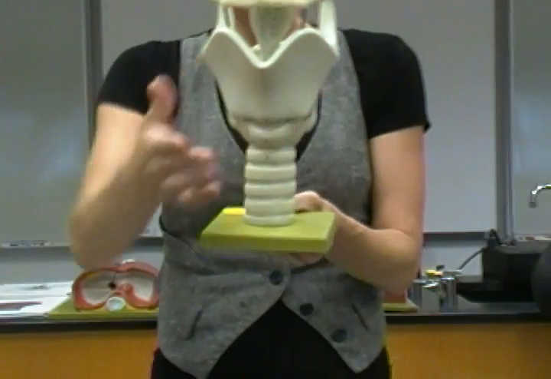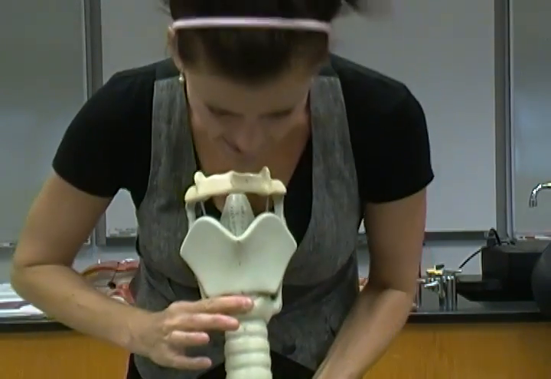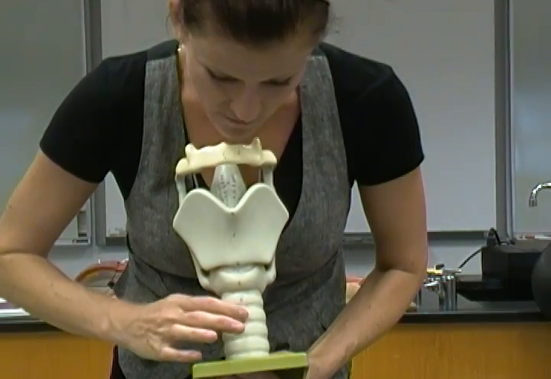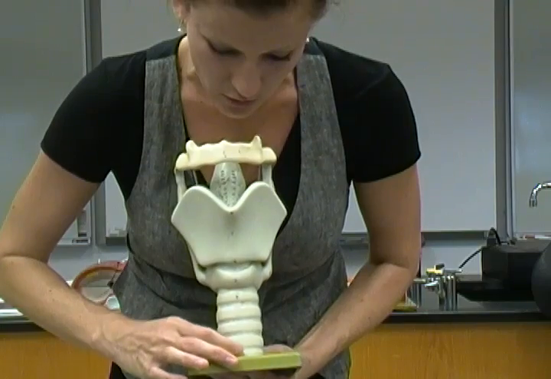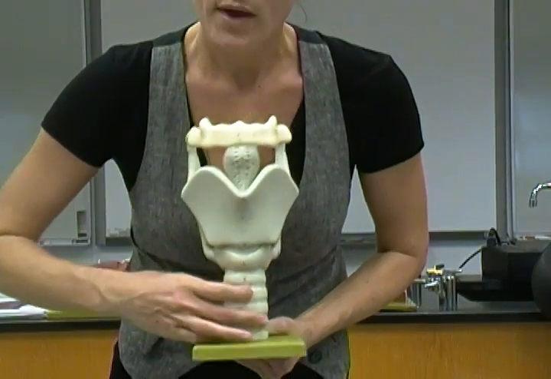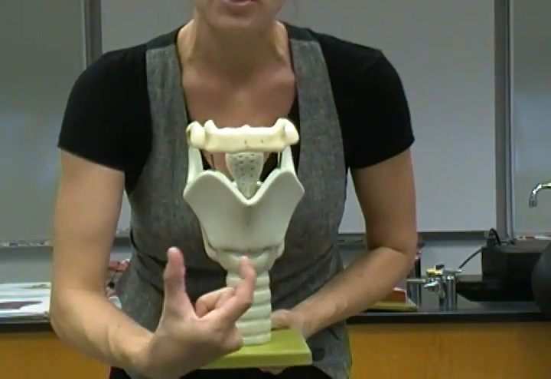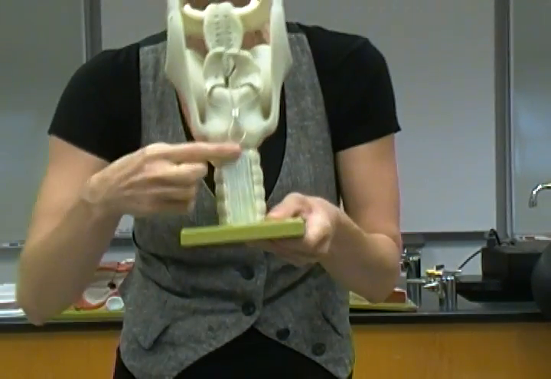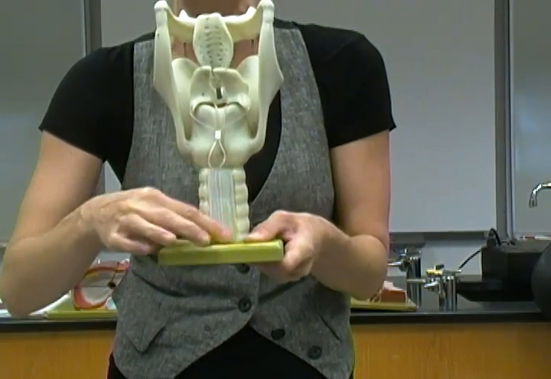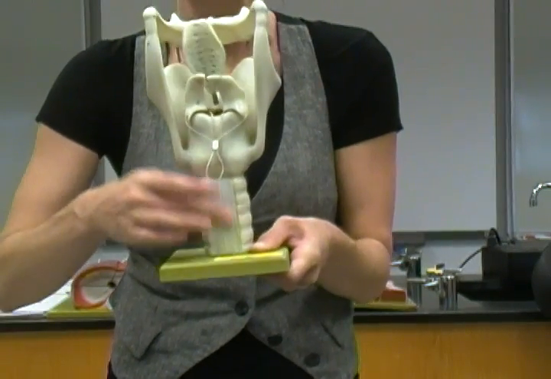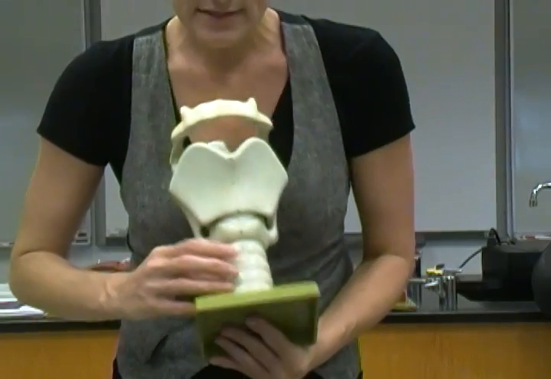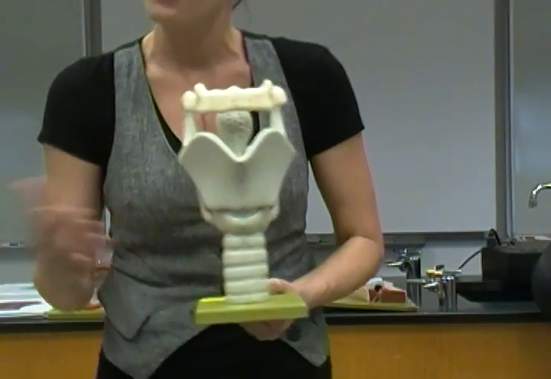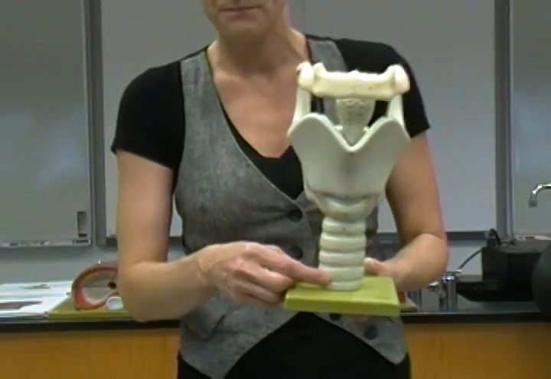So thyroid cartilage, cricoid cartilage, and then down here, which is the trachea, the windpipe, we see all of these little repeating cartilages over and over. Those are C-shaped cartilages. They're not rings, they're C-shaped, because if I turn this around, you see that they don't exist in the back. The back of the trachea does not have cartilage. So each of these C-shaped cartilages are tracheal cartilages.